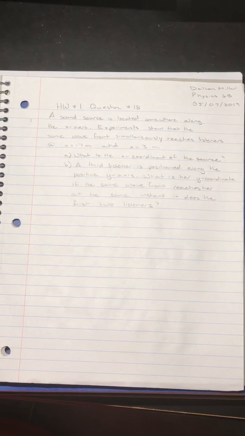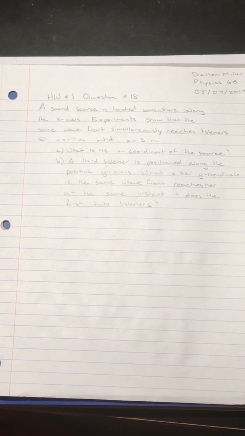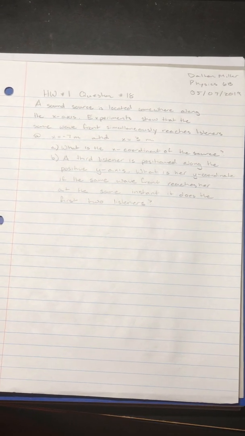I am in a Bailey 6B physics class, and for this pencast I was assigned homework number 1, question number 18. So let's start off by reading the problem. A sound source is located somewhere along the x-axis. Experiments show that the same wavefront simultaneously reaches listeners at x equals -7 meters and x equals 3 meters.